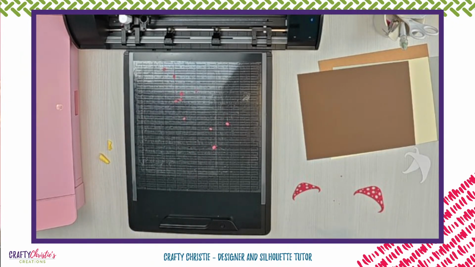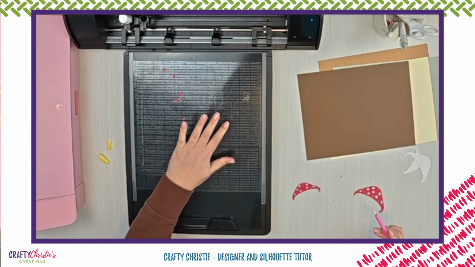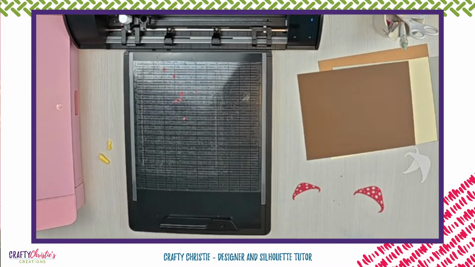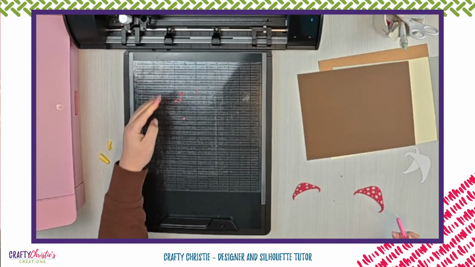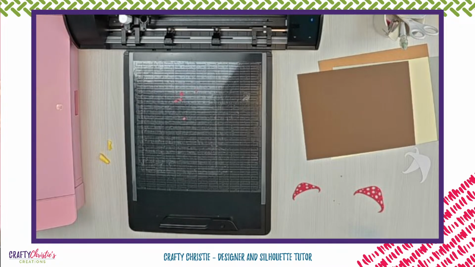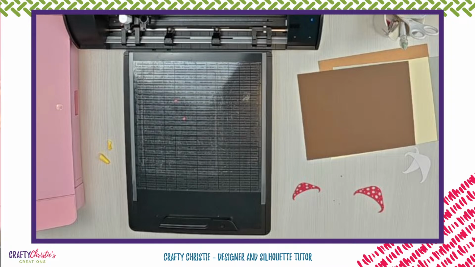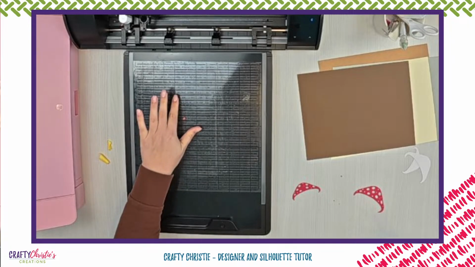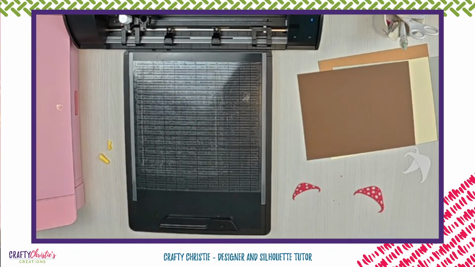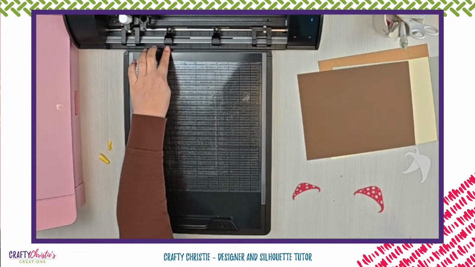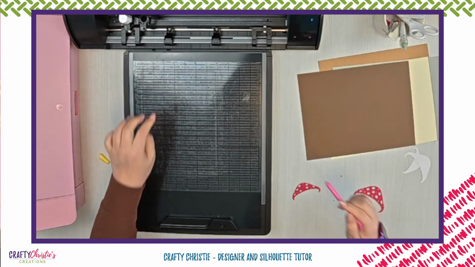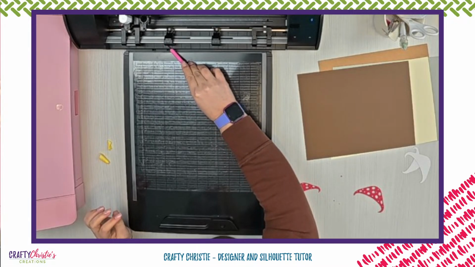So I find leaving that protective sheet on all the time makes the amount of time it takes for the electricity to hold it in place quicker. Does that make sense? Oh, I got a little spot right there.